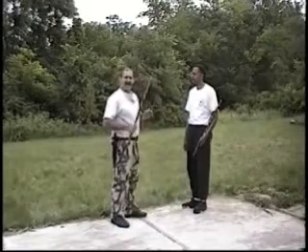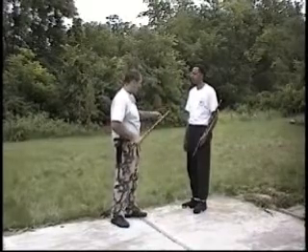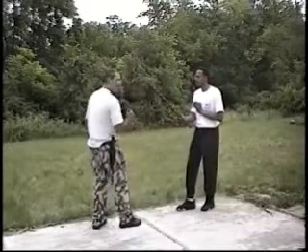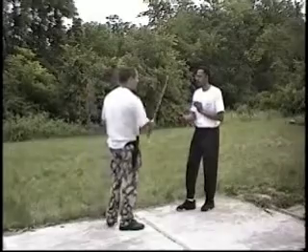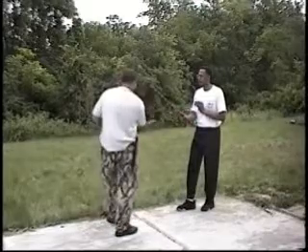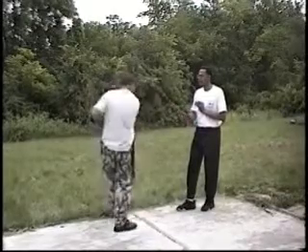Advanced techniques have different targets. If he had a weapon, your primary target is his weapon hand. Your secondary target is his eyes, and your tertiary target would be his lead leg. So now the student's going to concentrate on just taking out that weapon hand on 1, 2, 3, and 4.